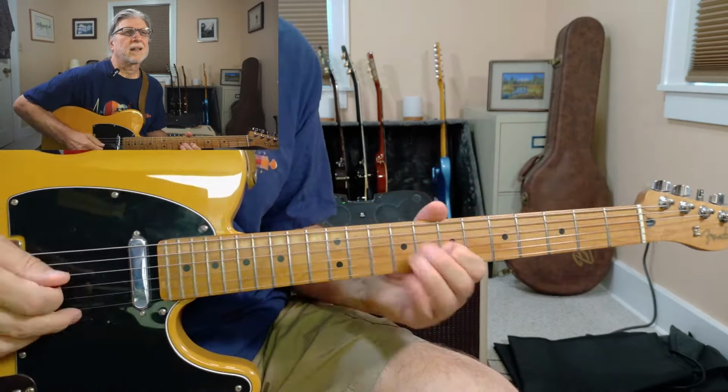Eventually got the right chord. Thought I was in E there for a second. All right, well, let's improvise a little bit. Let's take a little time now that we've looked at those scales.